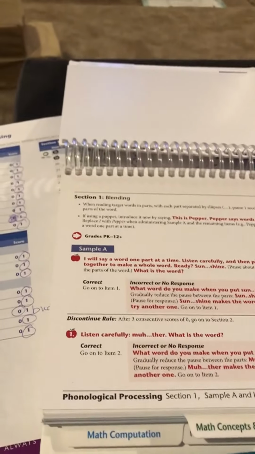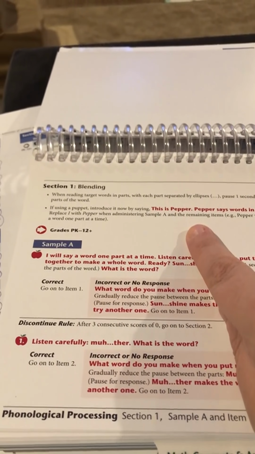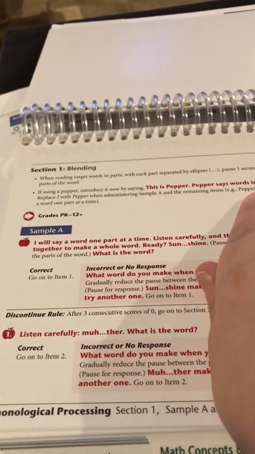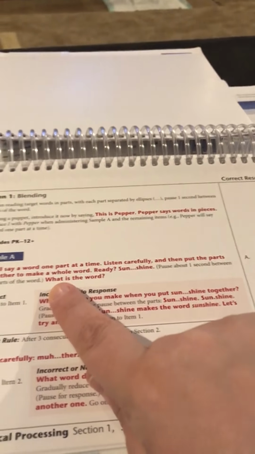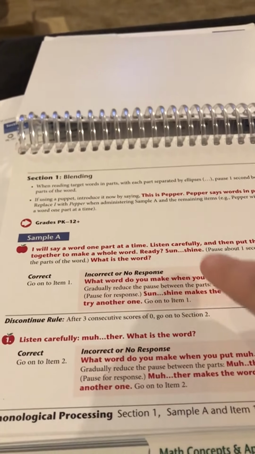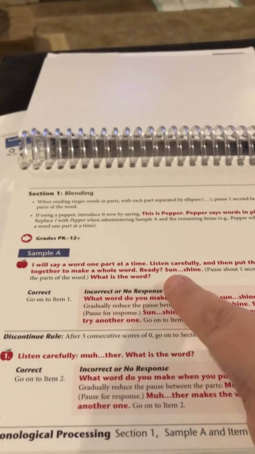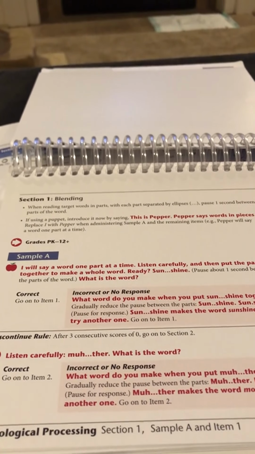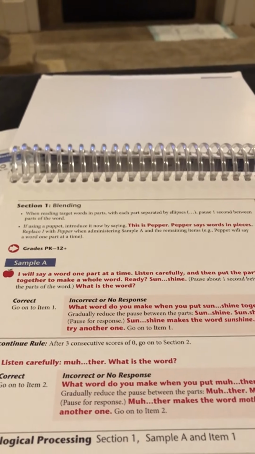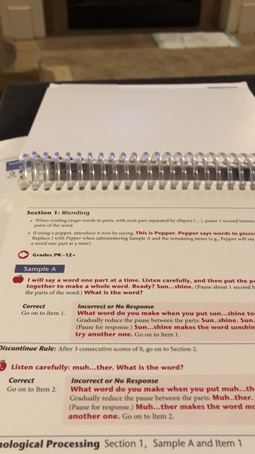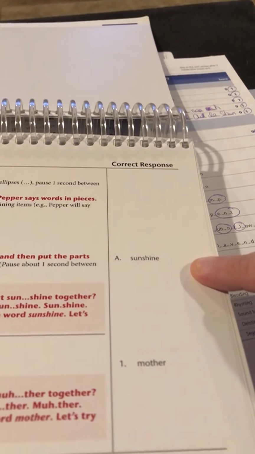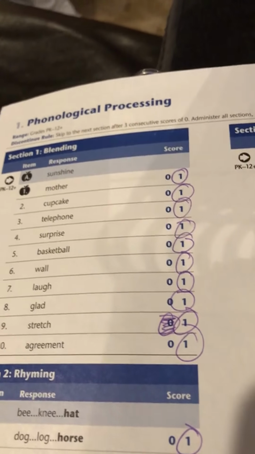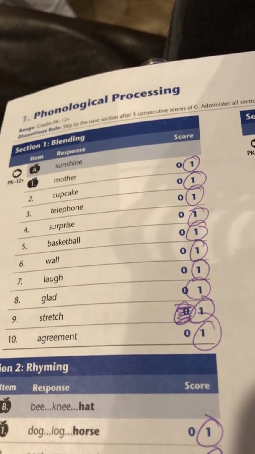Okay, so our first section is blending. You can use the puppet. I don't use the puppet. I just go straight here to the sample. What's in red is what you're going to say. So this is the sample. I'll say a word one part at a time. Listen carefully and then put the parts together to make a whole word. Ready? Sun, shine. What is the word? And then over here are the correct responses, and the student should say sunshine. And then you're going to score it over here, 0 if they got it, 1 if they didn't.